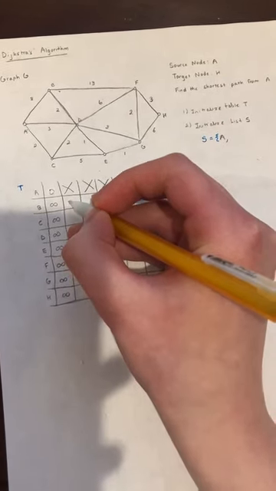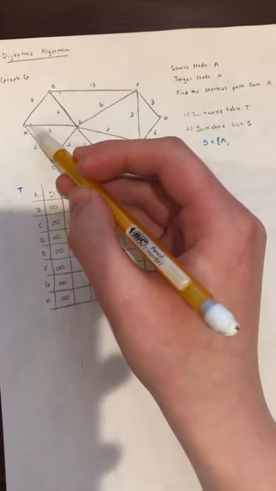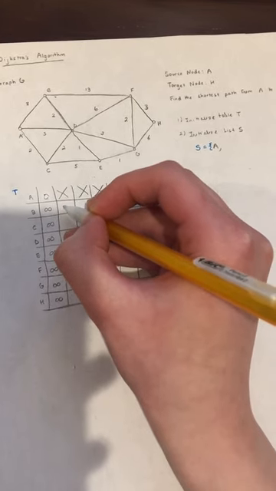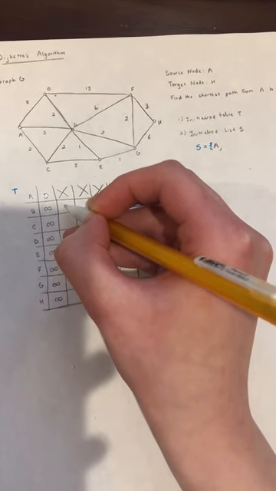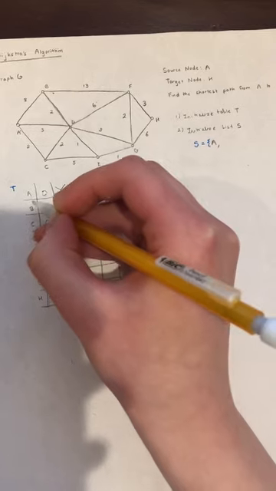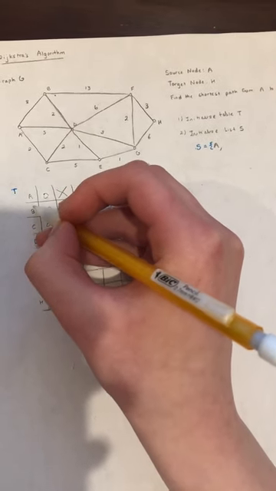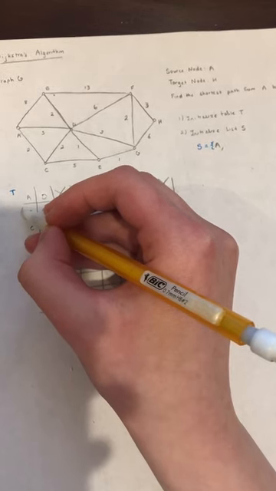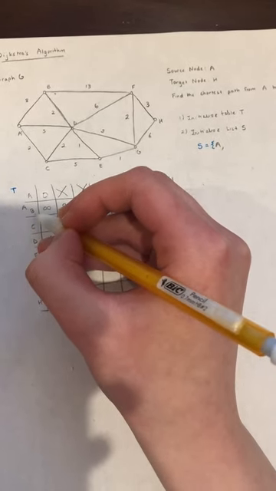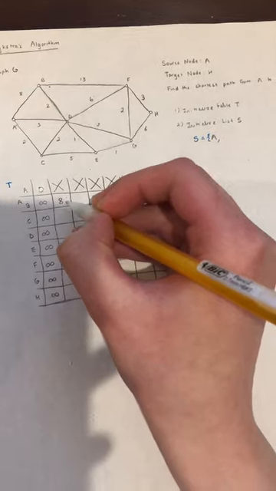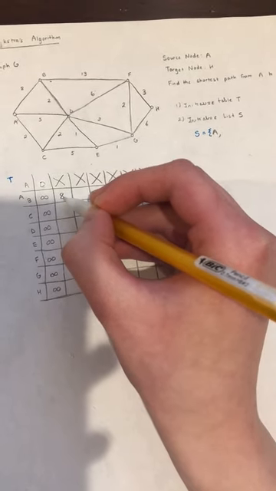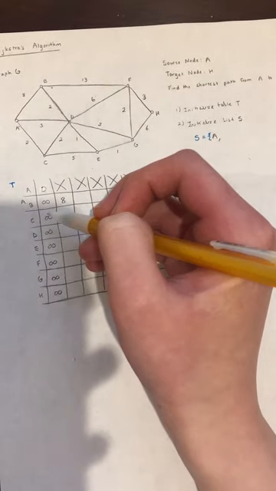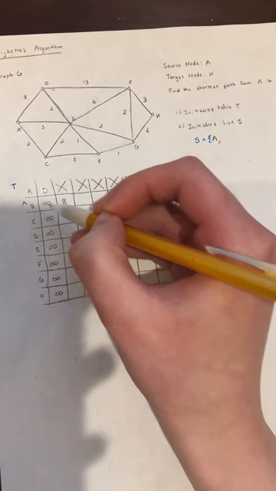So let's look at B first. The distance from A to B is 8. Is 8 better than infinity? Yes. So we're going to update B's distance by writing down 8, and we're also going to denote who updated B with a superscript. So here I'm just going to write A to show that B was updated by A, and its distance has been updated to 8 from infinity. Okay, so we've finished visiting B.